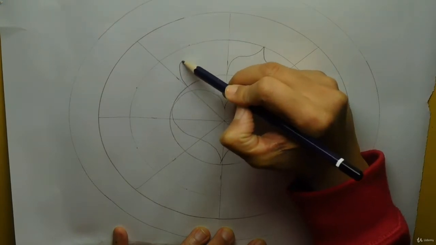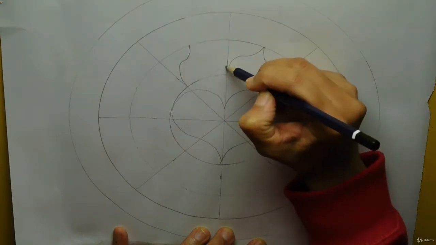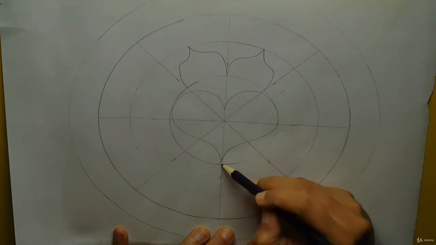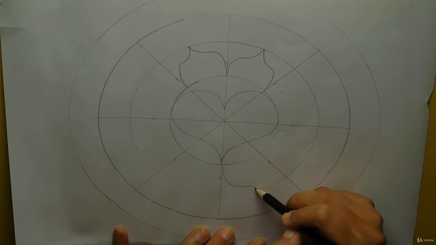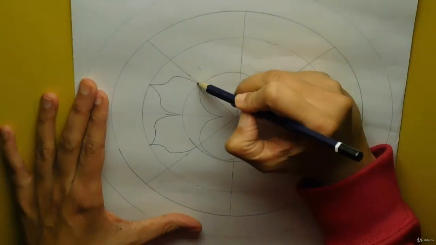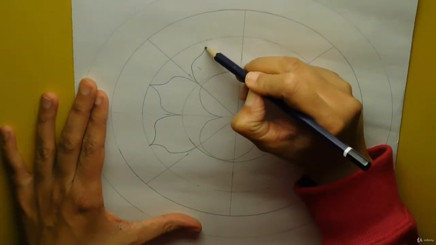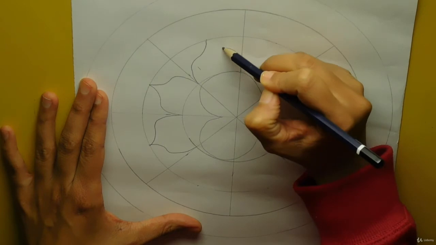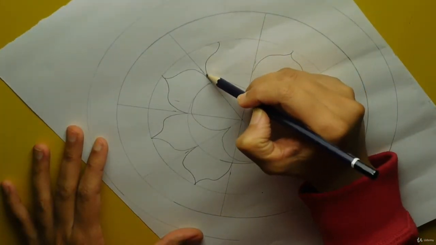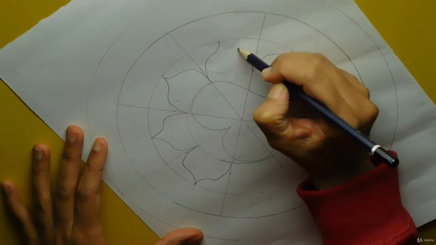Yeah, and you do that on each side. And as I said before, you're using a pencil, which means you can just try it multiple times until you like the results.